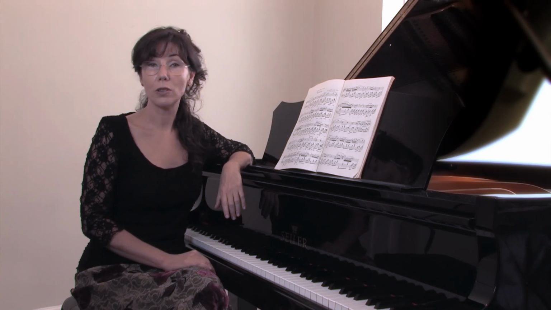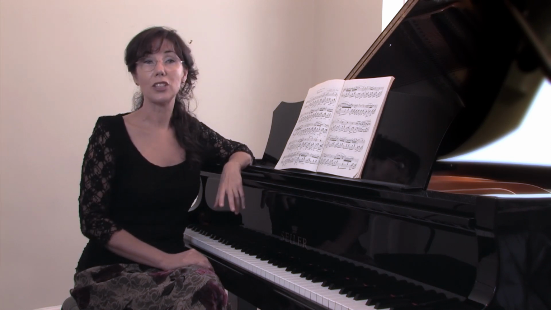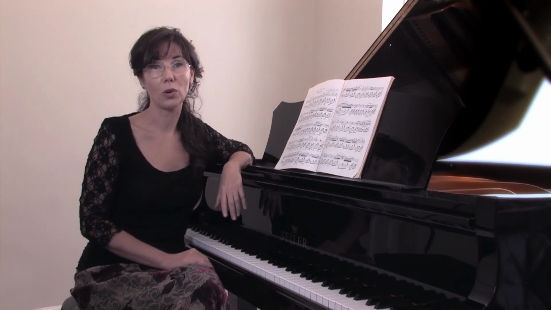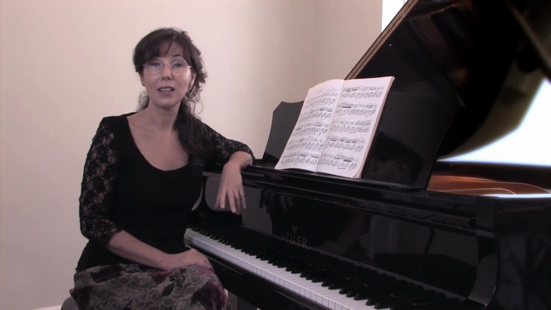You're probably used to playing at least one of these, but by the time you come to grade 6, you will have to play all the minor scales, both melodically and harmonically. So now's a really good time to understand them for your grade 5 theory. Before we begin, I just want to make sure that we all know what an accidental is. An accidental is a sharp or a flat or a natural which is not in the key signature.